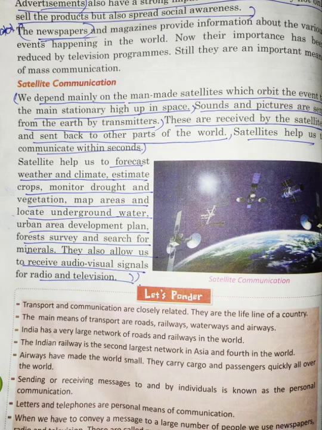We depend mainly on man-made satellites which orbit around the Earth. Sounds and pictures are sent from the Earth by a transmitter. These are received by the satellite and sent back to other parts of the world. Satellites help us to communicate within seconds.